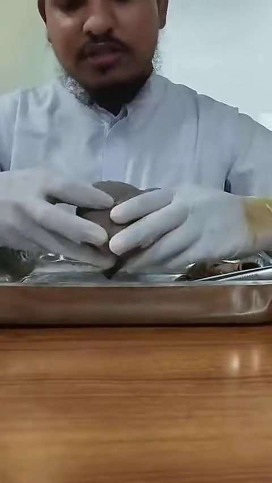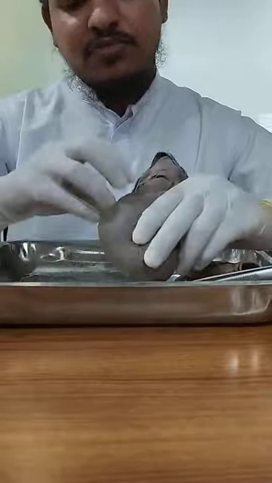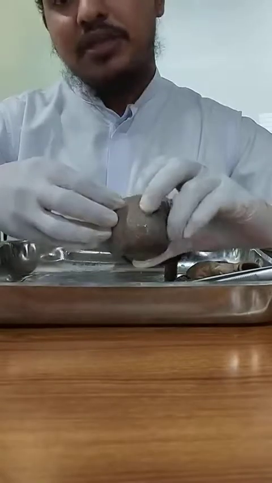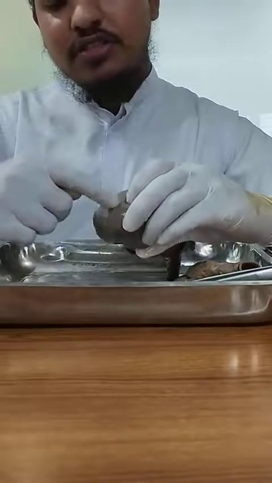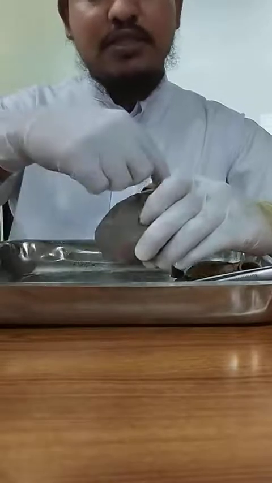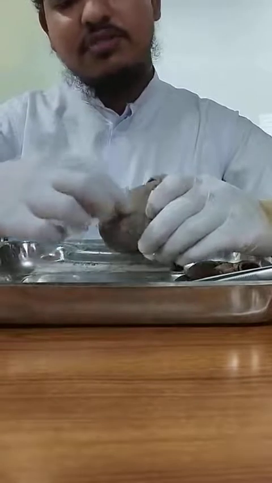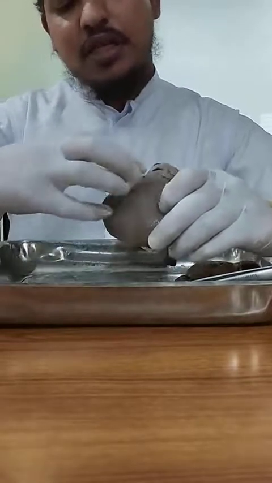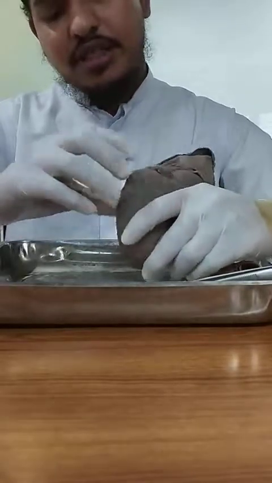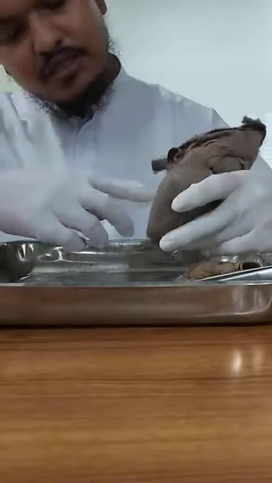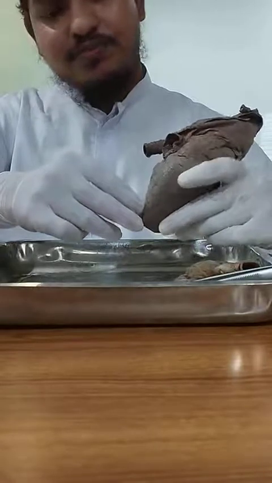Now the area of distribution of the right coronary artery. It supplies the right atrium and the right ventricle, except the part adjoining the anterior interventricular groove, which is supplied by the anterior interventricular branch of the left coronary artery. Otherwise, the whole of the right ventricle is supplied by the right coronary artery. The right coronary artery also supplies the part of the left ventricle adjoining the posterior interventricular groove.